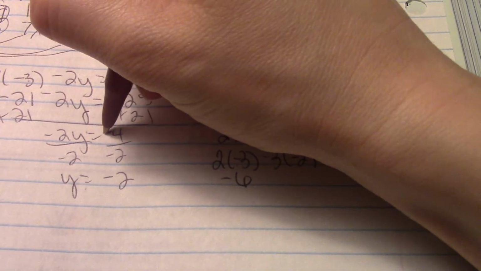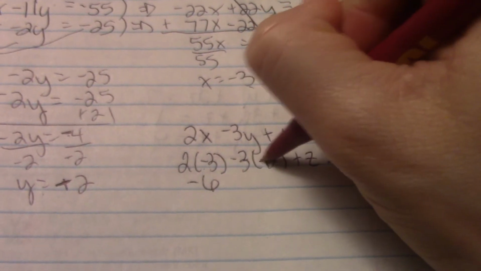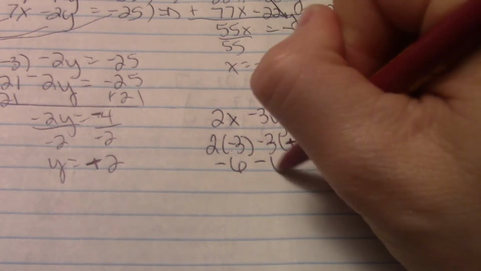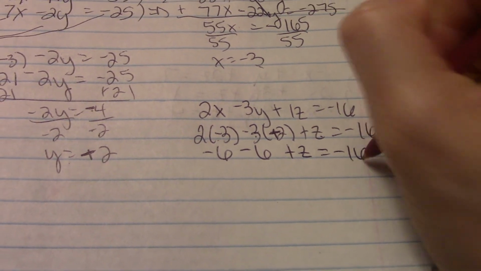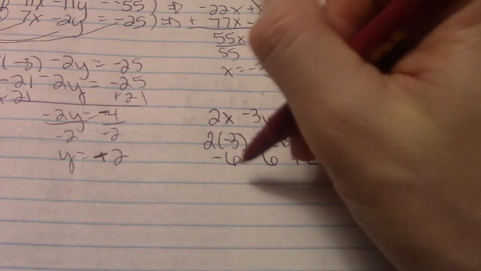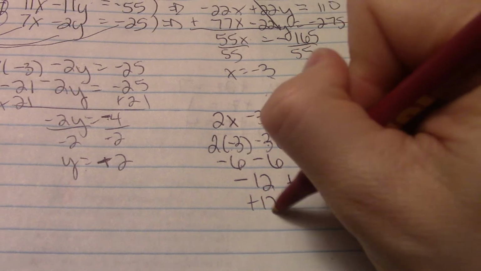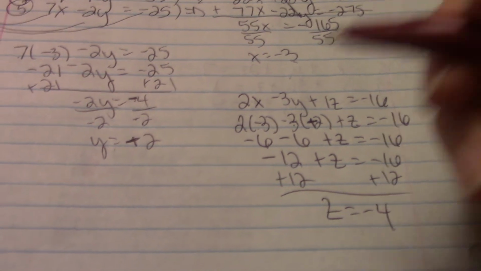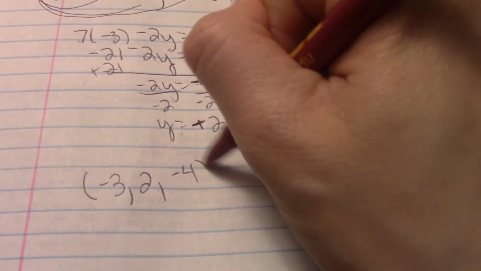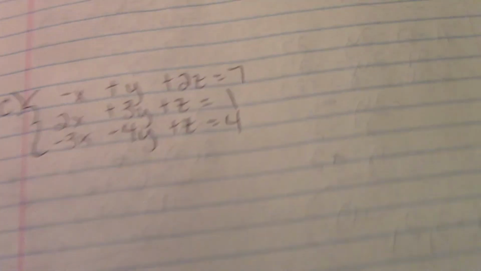Oops, I'm sorry, y is a positive 2 there. Negative and negative should have made a positive. So negative 3 times positive 2 makes negative 6. Plus z equals negative 16. Negative 6 and negative 6, when you combine them, negative 12 plus z equals negative 16. Add your 12, z equals negative 4. So our ordered triple: negative 3, positive 2, negative 4. Now, try C on your own.